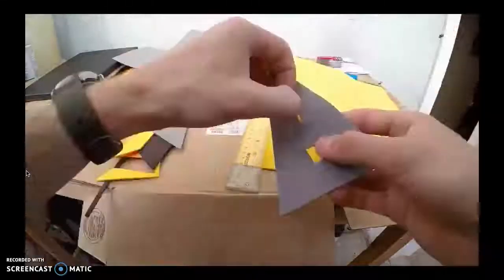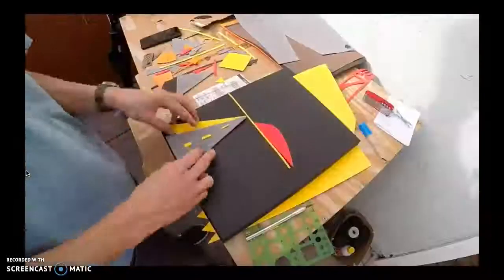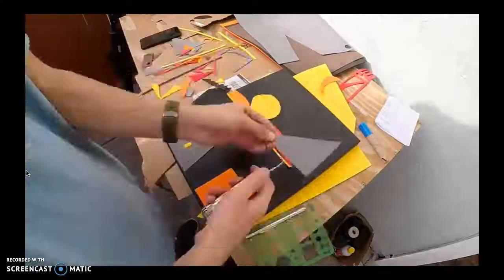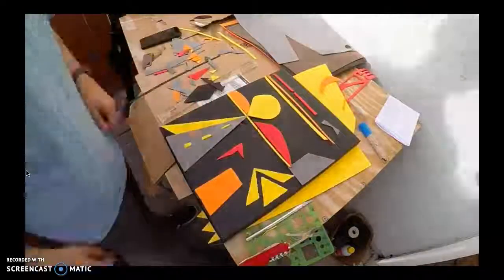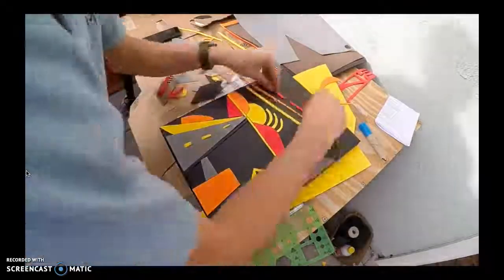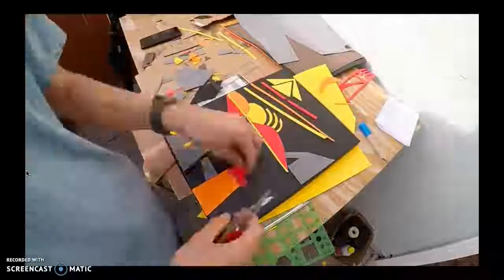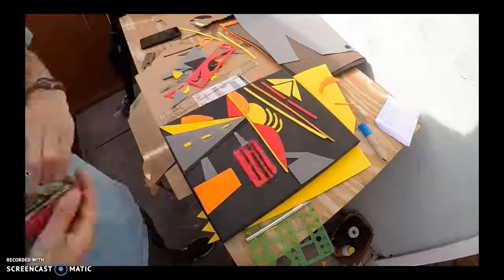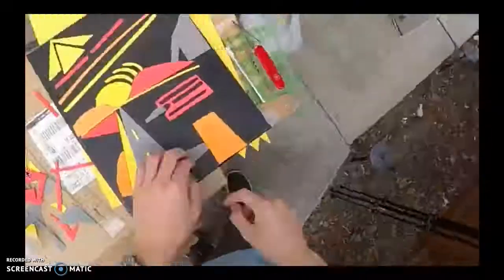Now you don't need to do a video like Jake did, but it would be interesting to do some kind of in-progress view of your artwork so that you could show the class how you worked on it. You could take photos of it just from beginning to end. You know, every time you work on it, you could take a photo so we could see the progress in still shots. So this time he liked the arrangement, so now he's gluing it down.